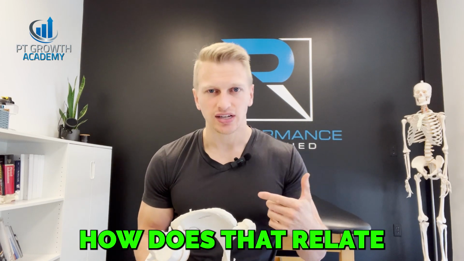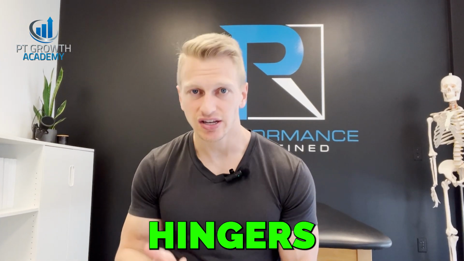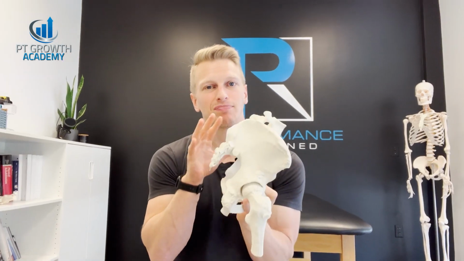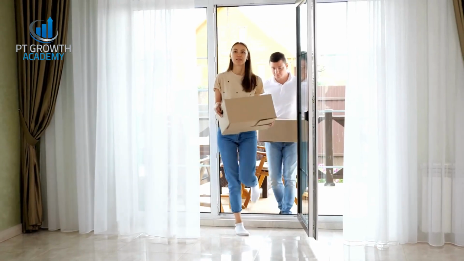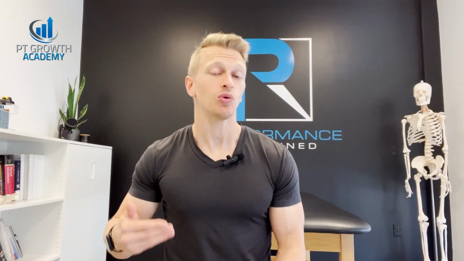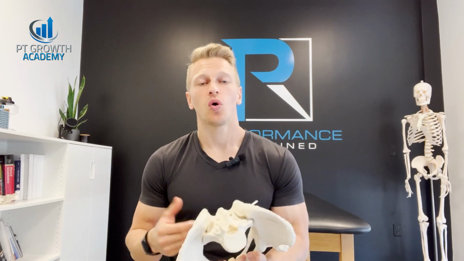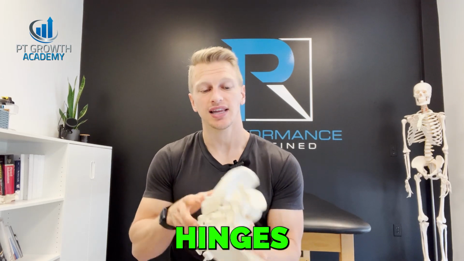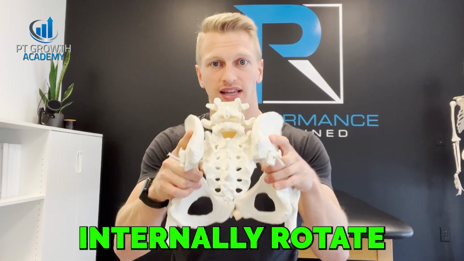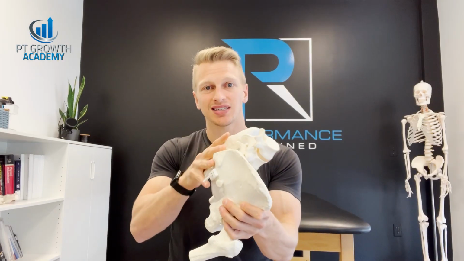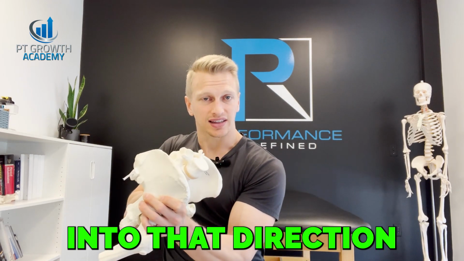So now we understand open versus closed doors, but how does that relate to our patients? Well, all of our patients are either going to be better hingers or better squatters. And the biomechanics of the pelvis is what dictates that. Think about it. If you have an open door in front of you, you walk through it. You have the space to push the door open and move through that direction. When it comes to horizontal movement, aka hinges, it requires the pelvis to internally rotate. This is an open door. And because the tissues elongate, it allows that individual to move into that direction.